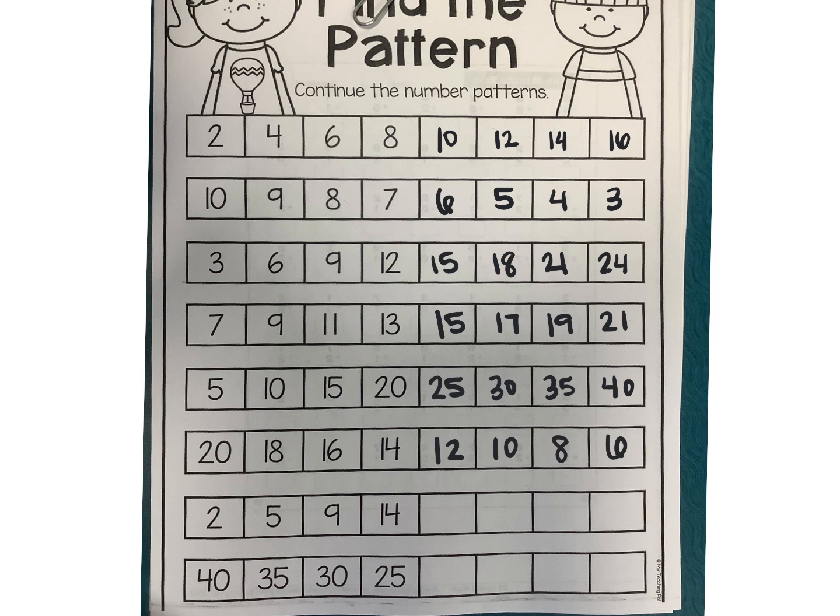Let's see if we can figure it out. 2, 3, 4. So then 5. So this one was plus 2, 3, 4, 5. This was plus 3, 5, 6, 7, 8, 9. That one was plus 4, 9, 10, 11, 12, 13, 14, plus 5. Oh, look at this pattern. What do you think is next?